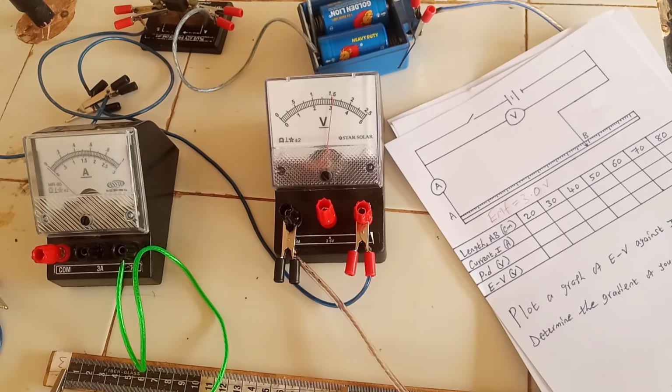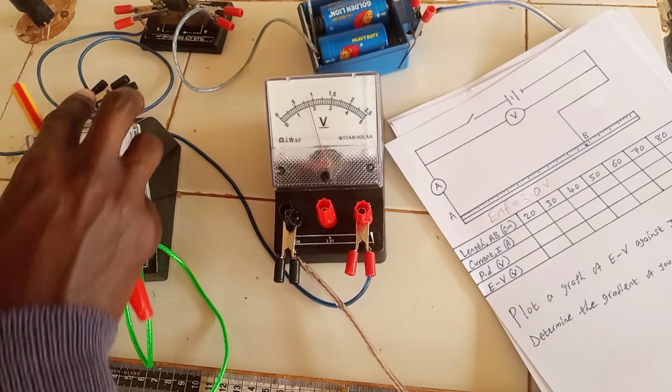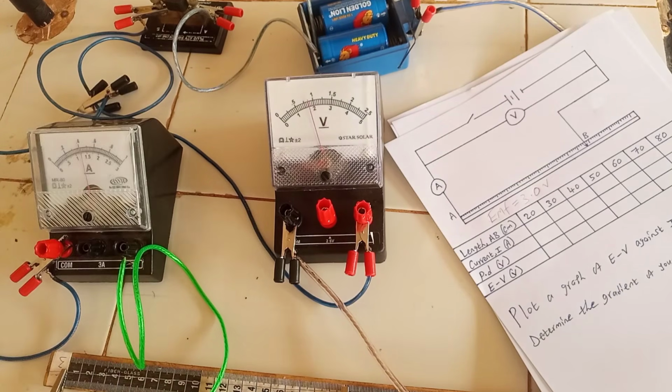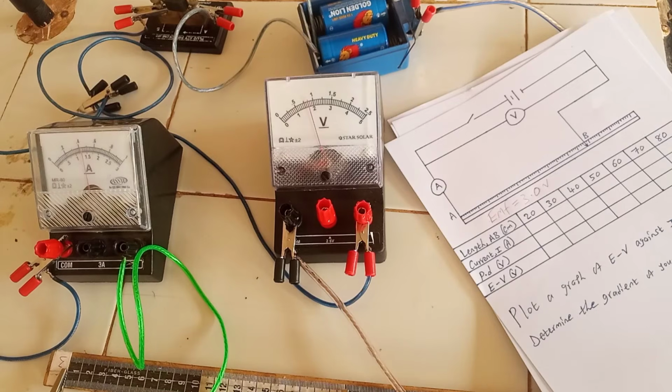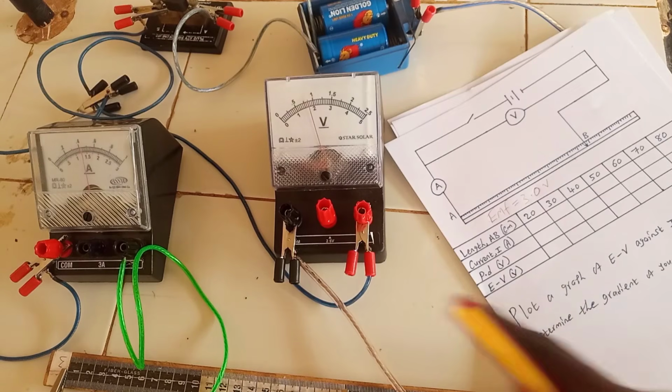Now we close back the switch, so current flows in a complete path through the ammeter. Let's start with the pointer at 20. For the voltmeter we are using the lower scale, 0 to 5.